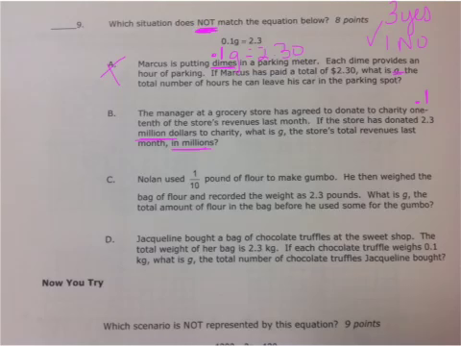So if it's donating 1/10, I know that of, and G is the store's revenue. Of means to multiply. So 1/10 of G, that's 1/10 times G, needs to equal a total of 2.3 million. So I see that guy works, not B. Because he's a yes.